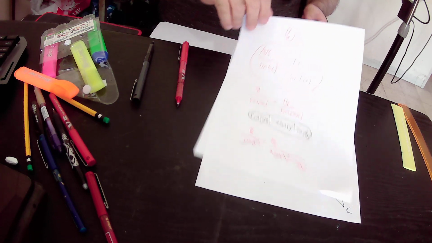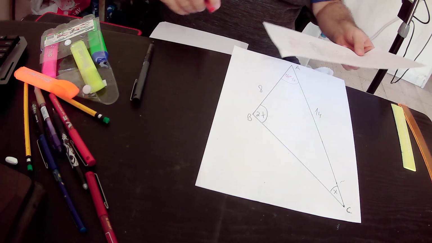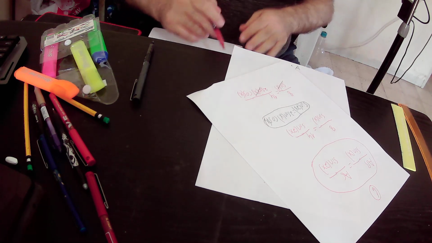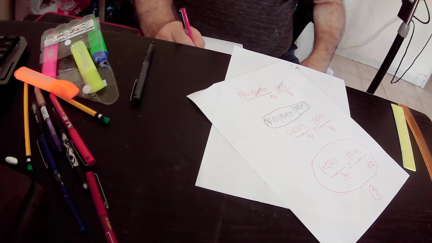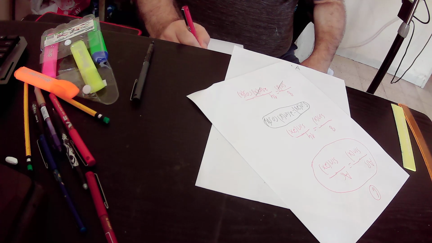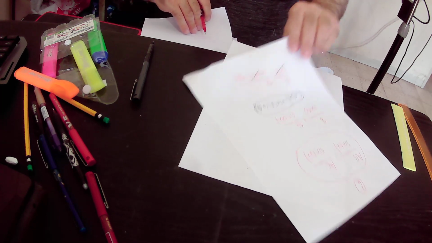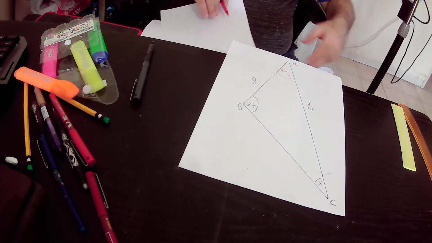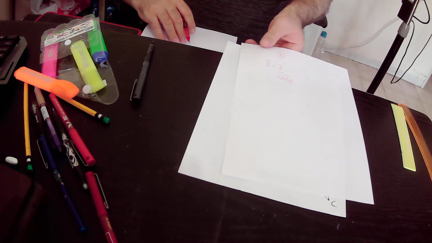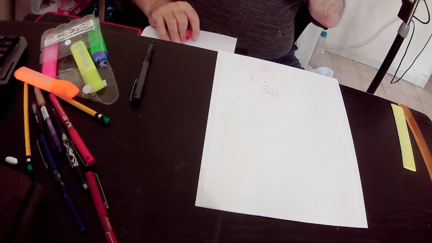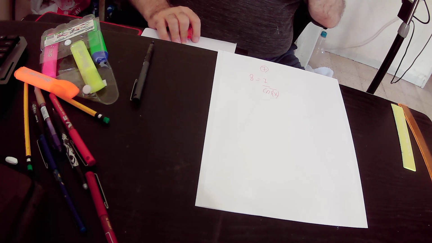So I'll write it down that 8 equals 7 over cosine x. So in total we got that 8 equals 7 over cosine x.